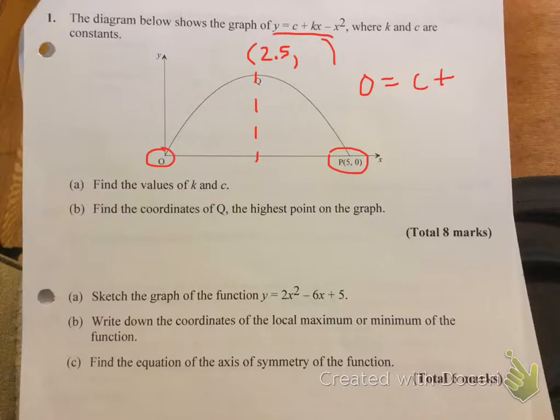So 5, that makes 5k minus 25. So basically I have c plus 5k equals 25. And that doesn't allow me to solve anything yet, but I can plug in my other point, which is 0, 0.